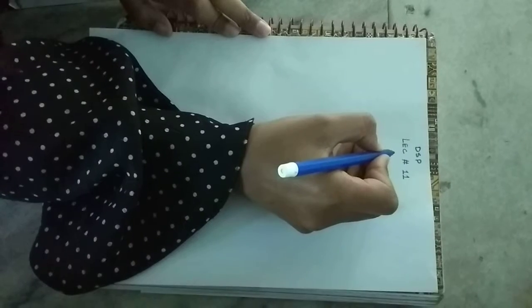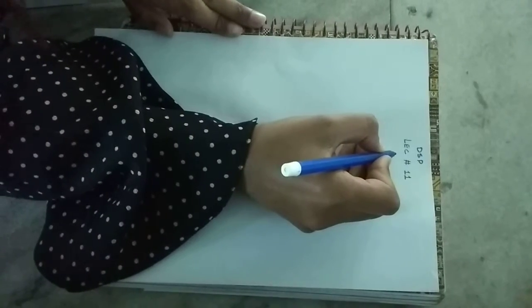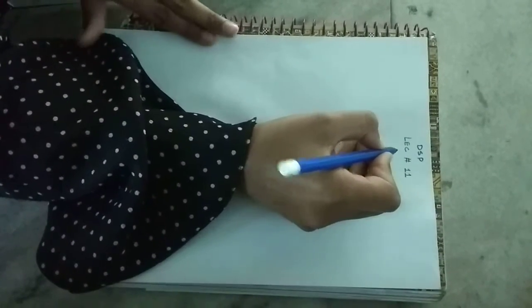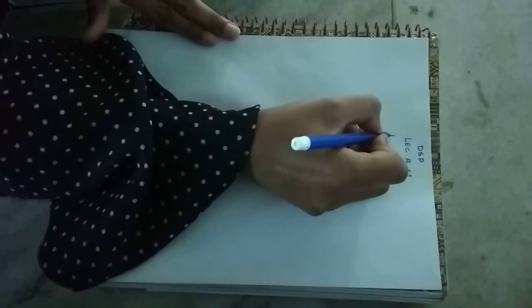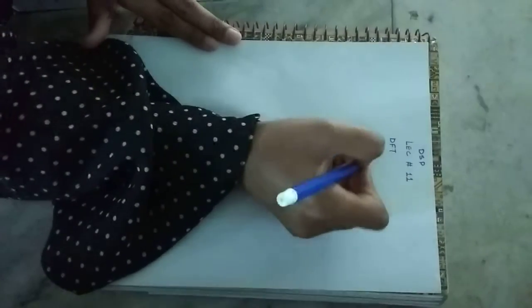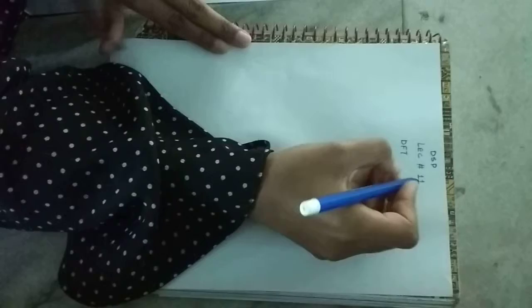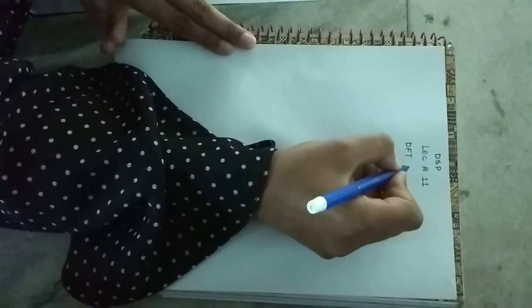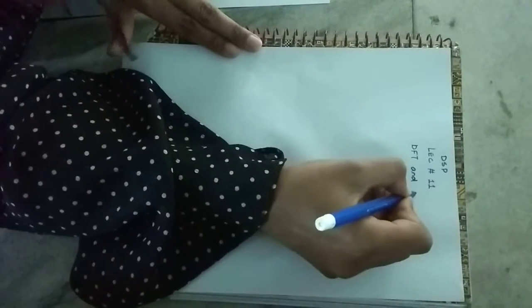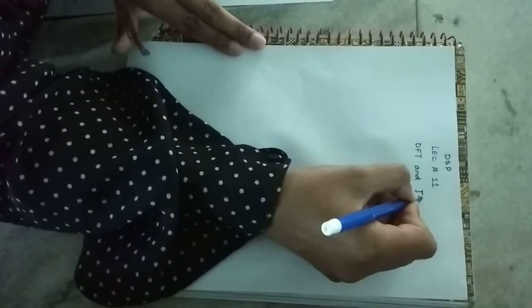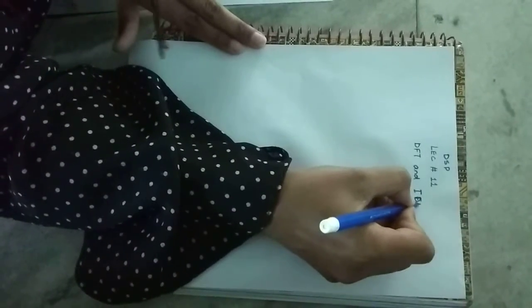Today our lecture is lecture number 11 of digital signal processing. As we know, in the previous lecture we studied the discrete Fourier transform. Today we will do some more examples about the discrete Fourier transform, and we will have a concept of the inverse discrete Fourier transform.